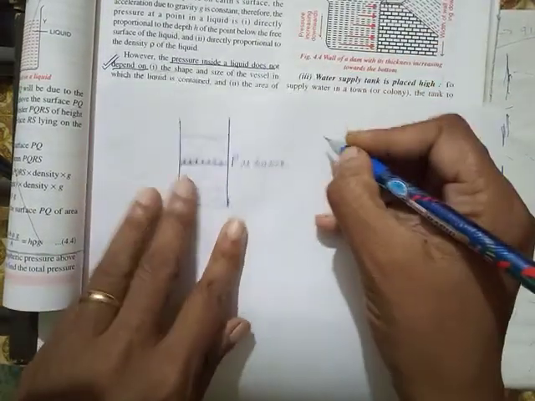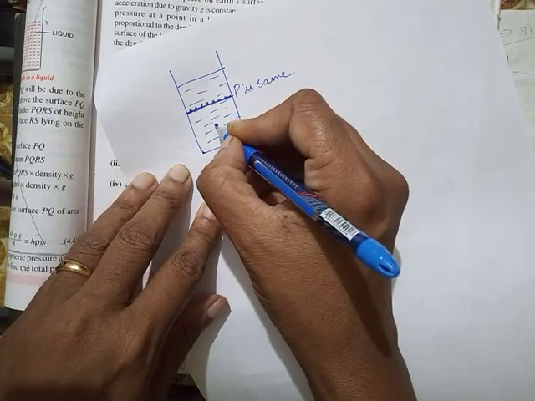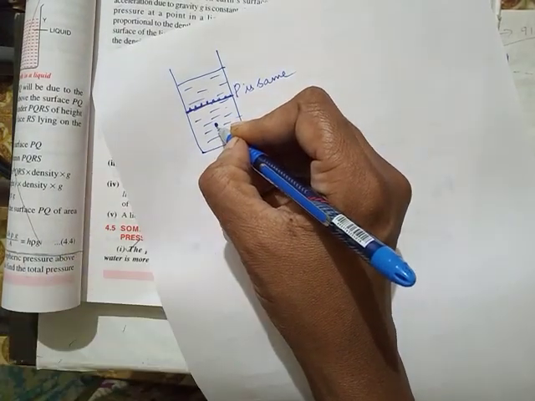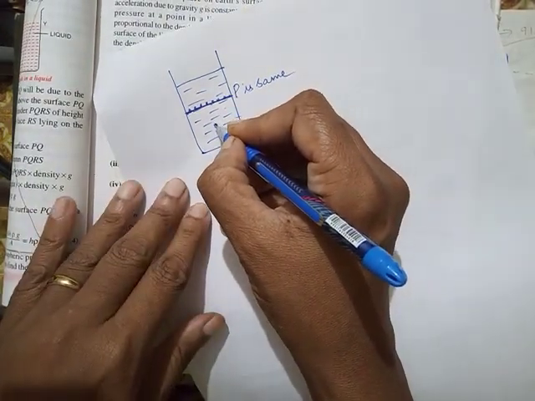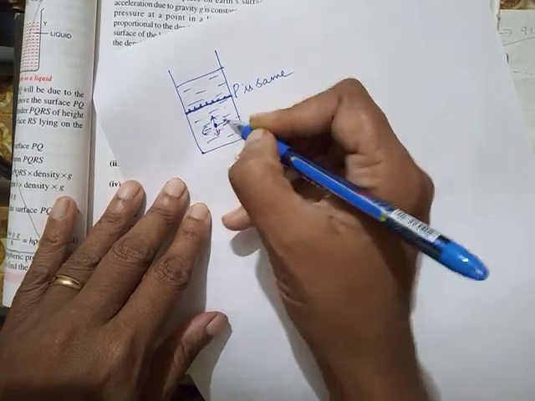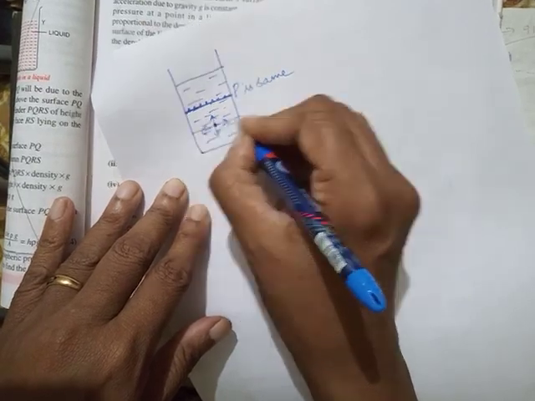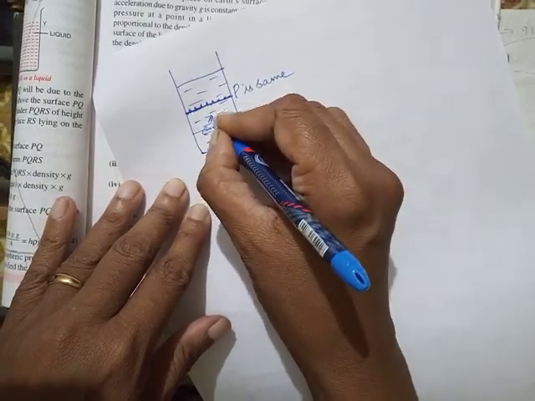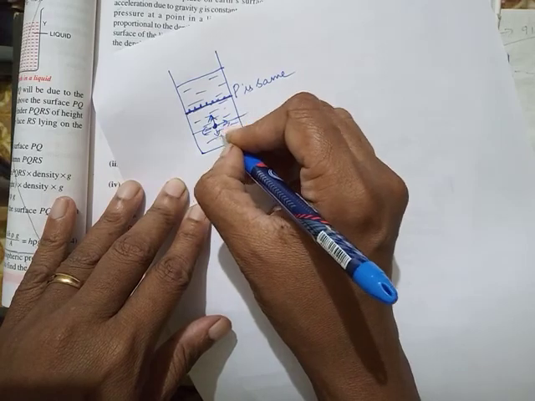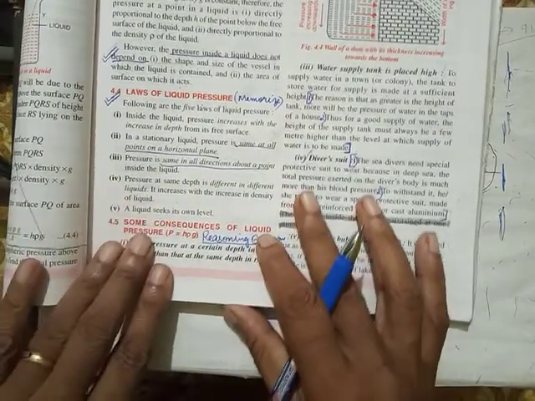In the sense, you choose a particular point, this particular point, the pressure exerted on this point in upward direction, downward direction, or sideways, the pressure exerted will be the same in all directions. At this particular point, pressure exerted at the top, bottom, left, right, all will be same. So pressure is same in all directions about a point inside a liquid.